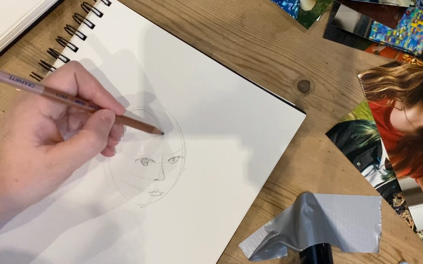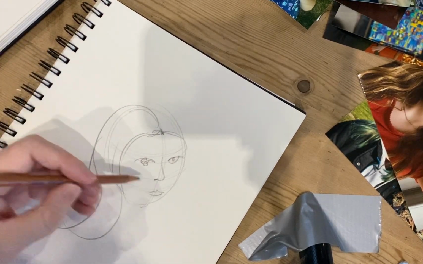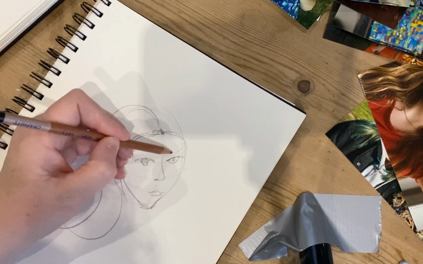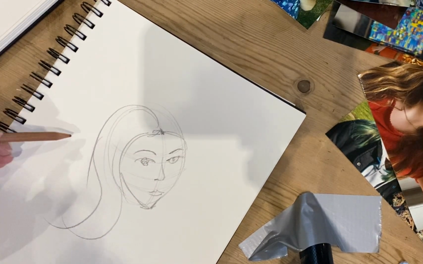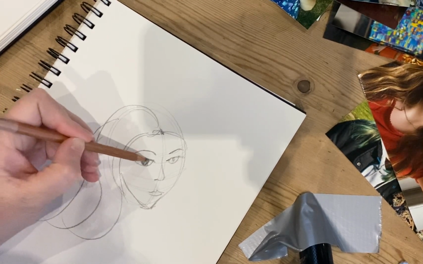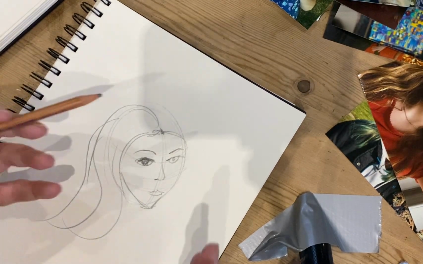Obviously I'm doing very fast sketches here, and the hair is going to start occurring from here, and we're going to have to build the chin on, because it's not really an oval, it has a jaw. And so you see she's looking up, and sorry, that eye went really very odd.